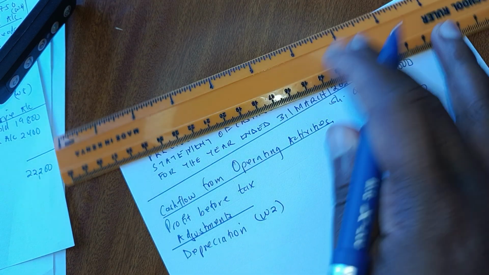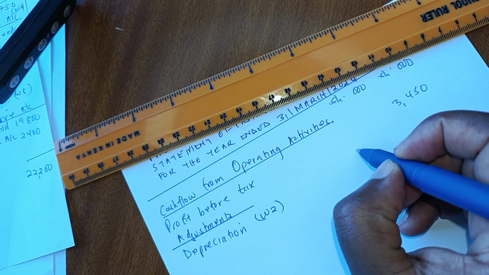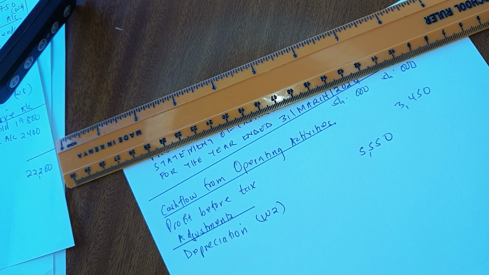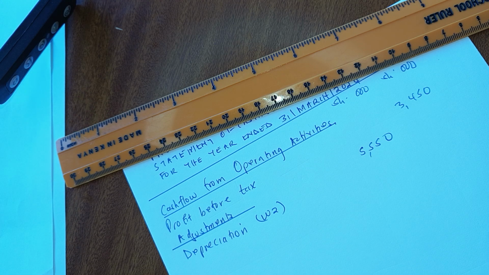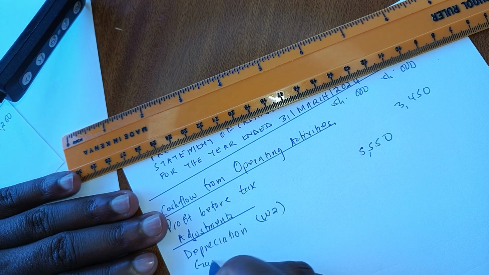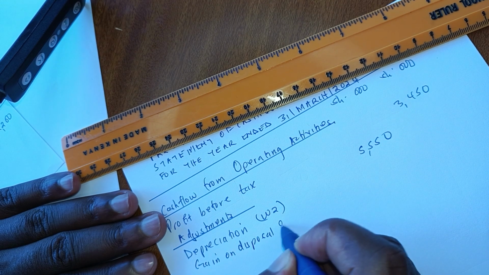It's also one of the expenses that were non-cash in nature, though they were deducted. We're finding it to be 50. Then there was this gain on disposal of investment. It's non-cash income.